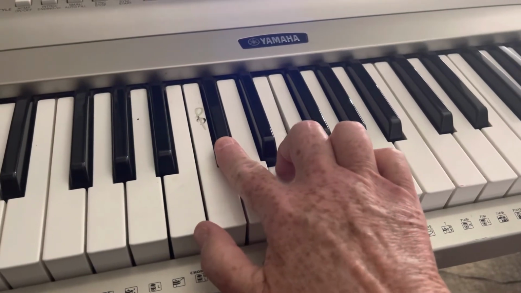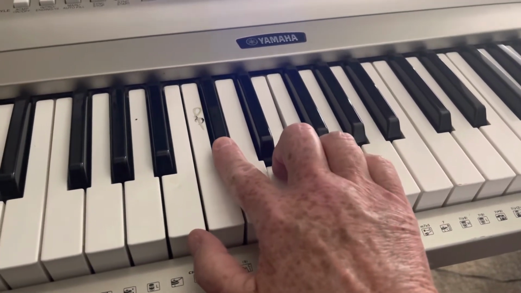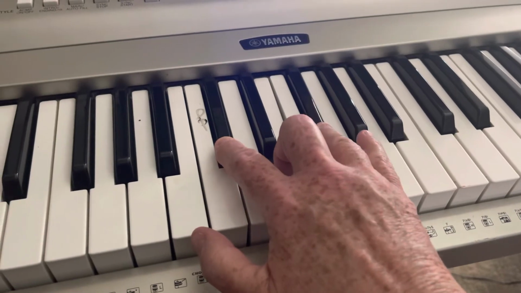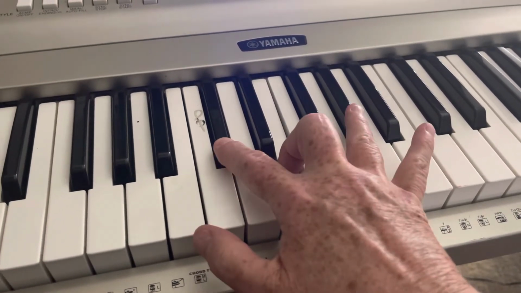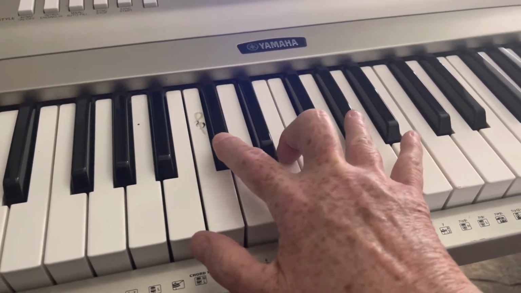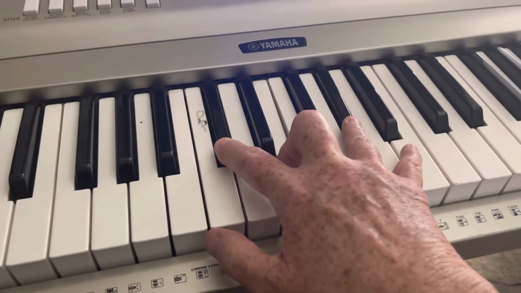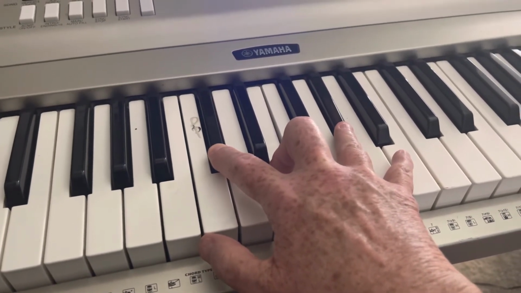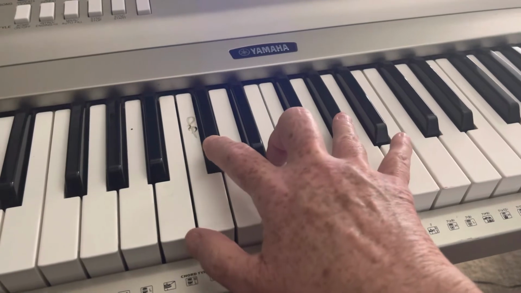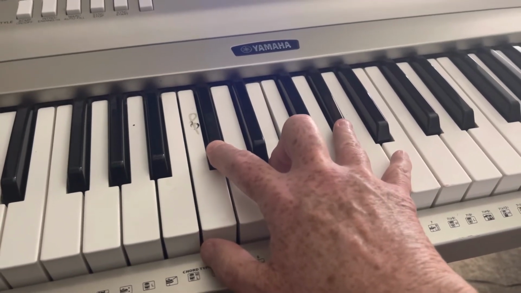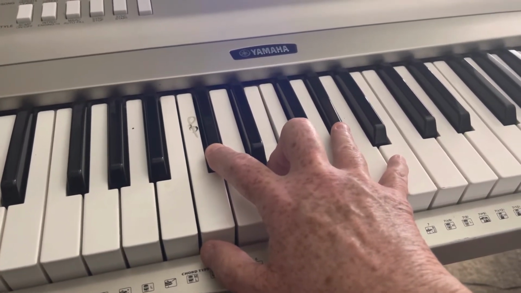We don't count this one because this is 3. Then we go 1, 2, 3, 4. C sharp minor chord. This is the formula for minor chords.